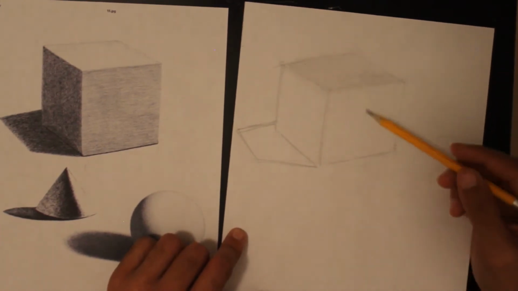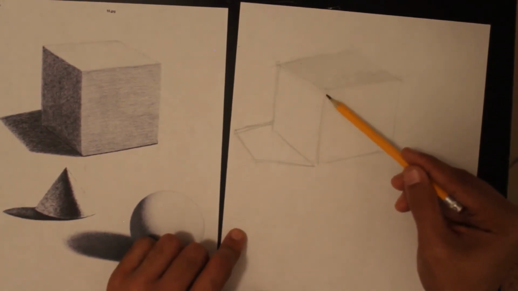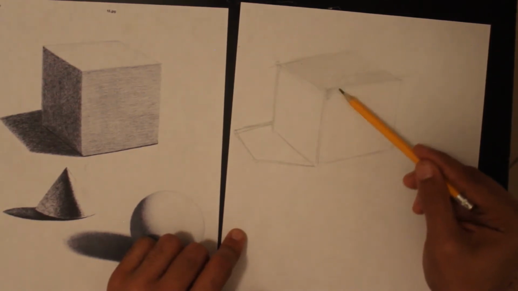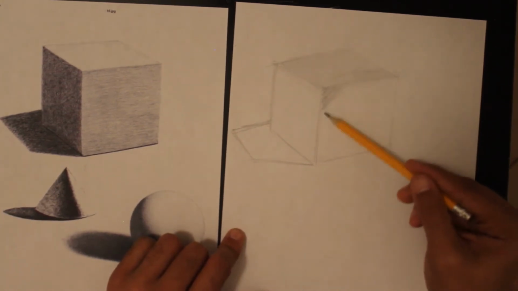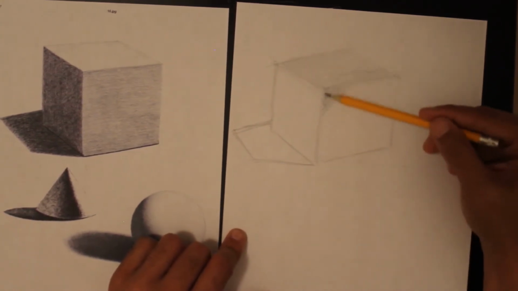Okay, now the next value is this one. So this is a value of either 3 or 2. Blur your vision. Make sure that those values are matching up.